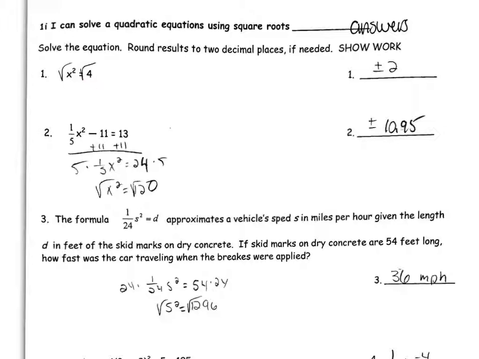quadratic equation. Here, many of you had this. Rounding was an issue, but many of you didn't have this. It's minus 11, so you had to add 11. There was a coefficient of 1/5, so you had to multiply by 5 to have x squared equals 120, and then you needed to take the square root of that. And again, the answer, both the positive and the negative, 10.95 if you're rounding to 2 decimal places. So biggest mistakes, not multiplying by the reciprocal and forgetting both the positive and the negative answer.